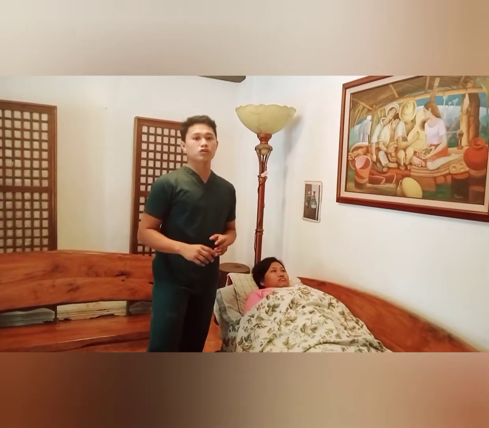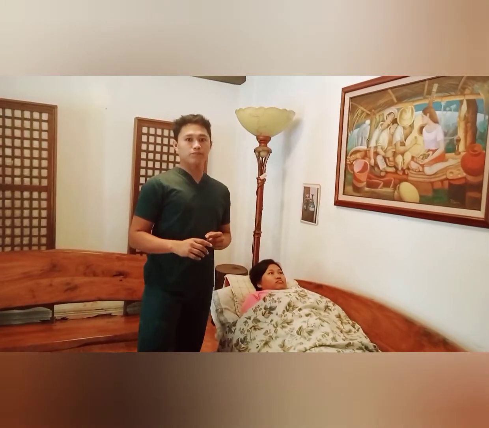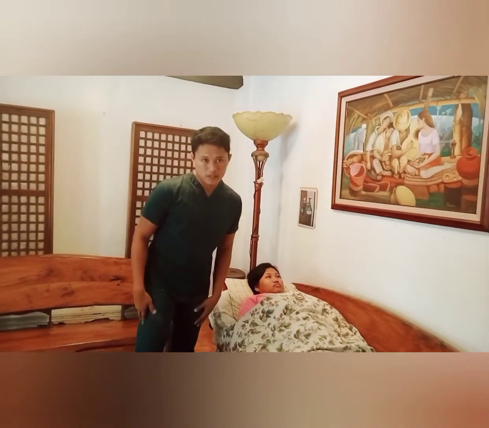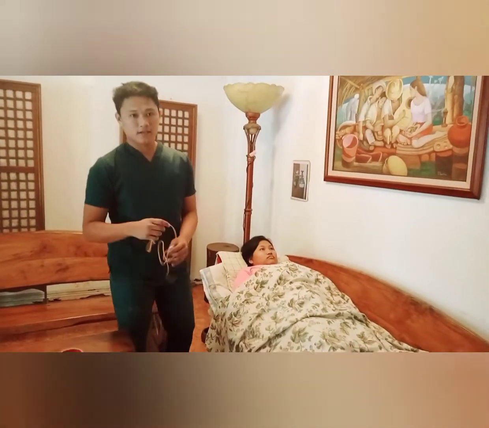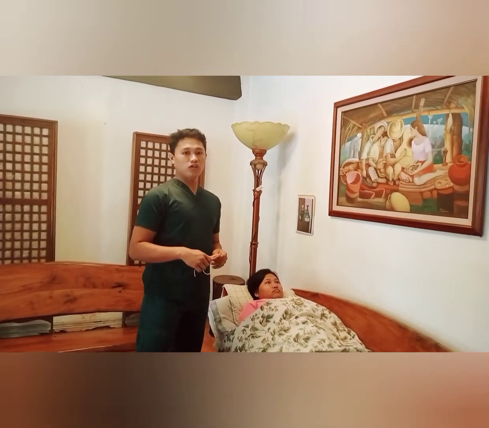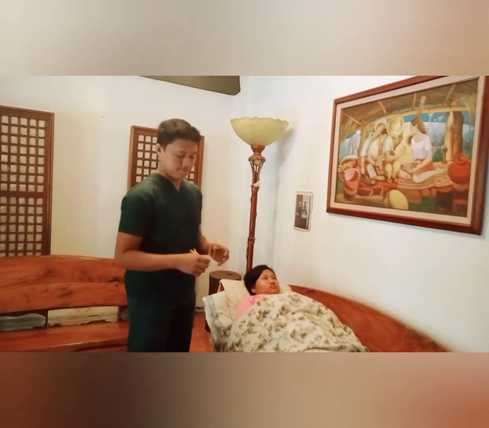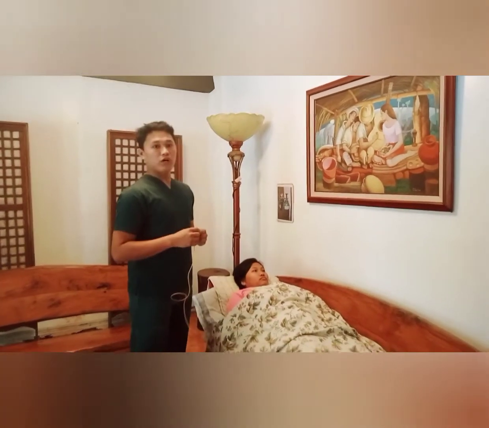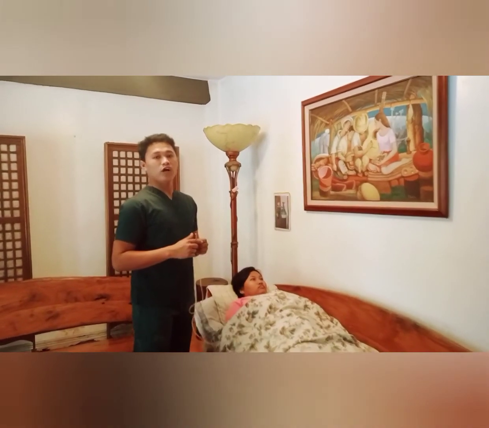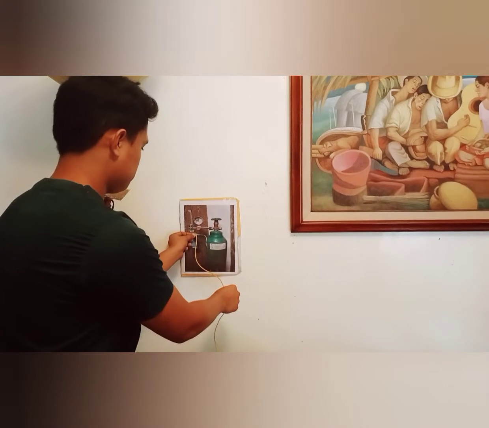Next, we are going to attach the cannula with the connecting tubing to the adapter on the humidifier. So this is our improvised cannula. We are going to attach the cannula's connecting tubing to the adapter on the humidifier. So now, I will attach the cannula to the humidifier, like this.